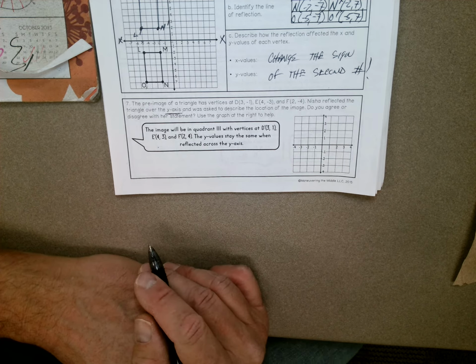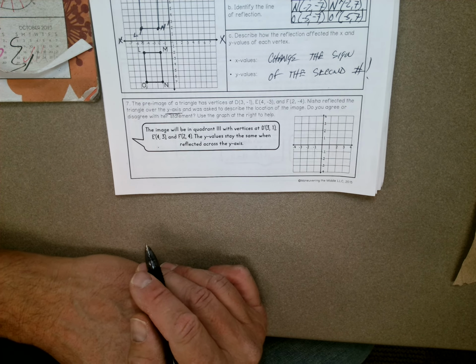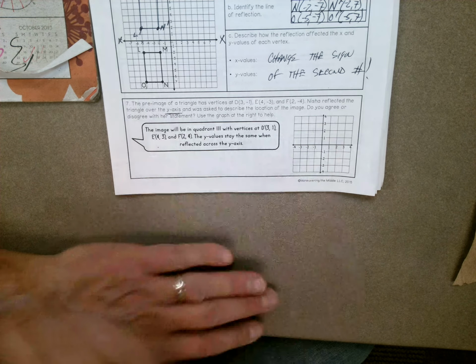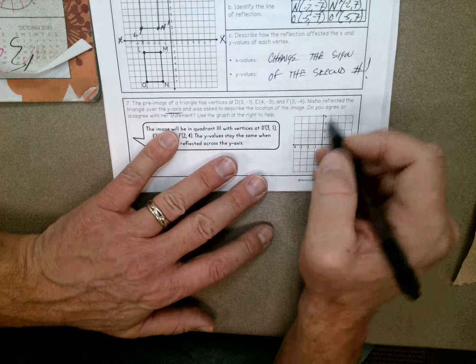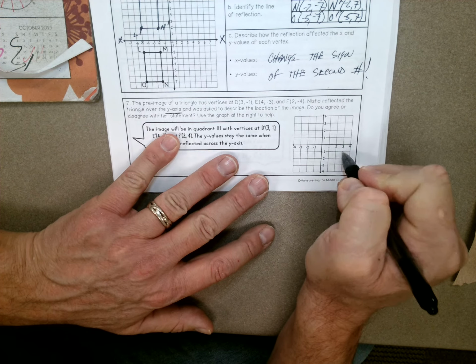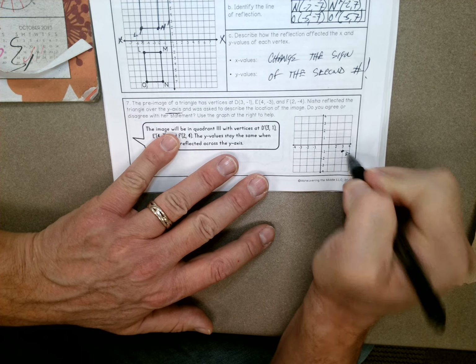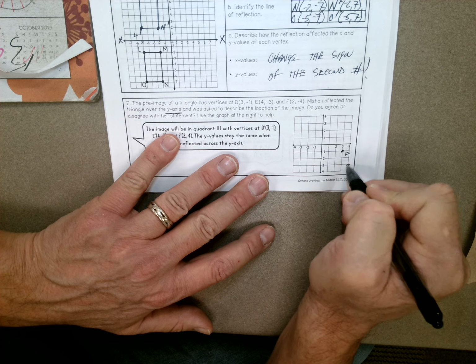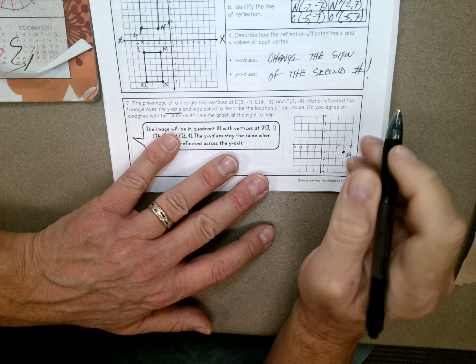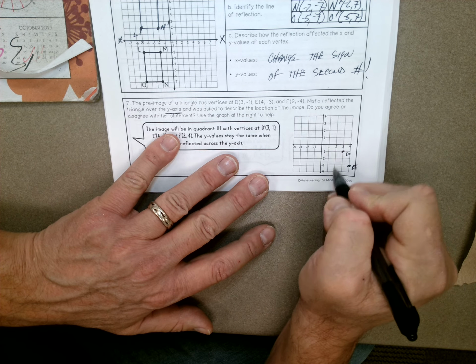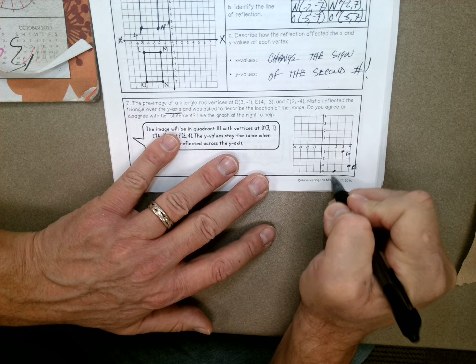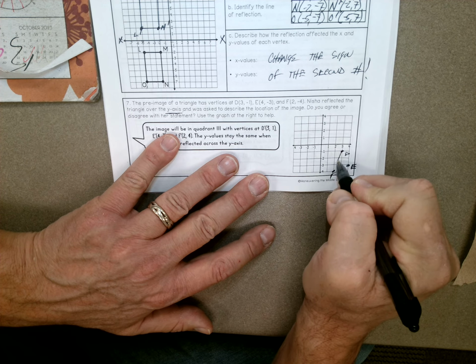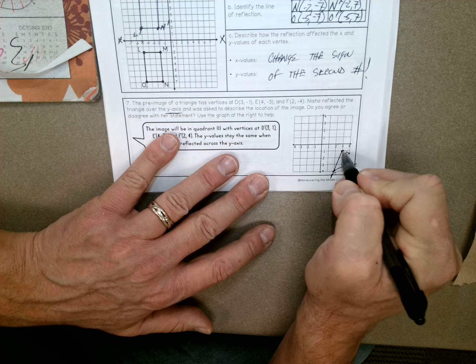All right, so what I'm going to do is I'm going to go ahead and plot D, E, and F, all right? So let's go ahead and do that. D is 3 and -1. E is 4 and -3. And F is 2 and -4. And let's connect those dots.